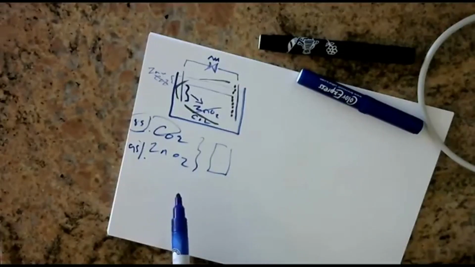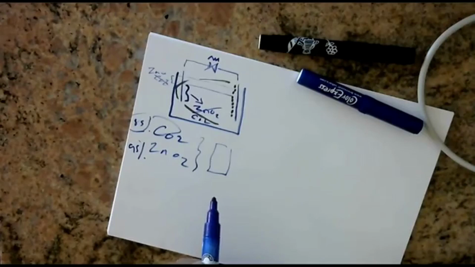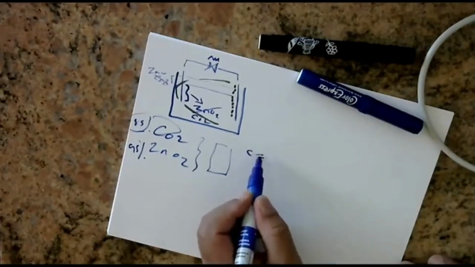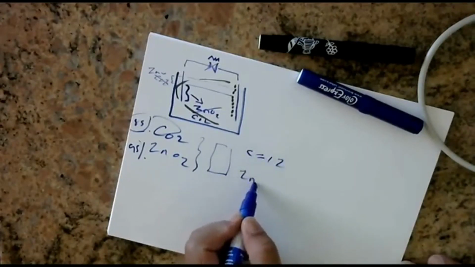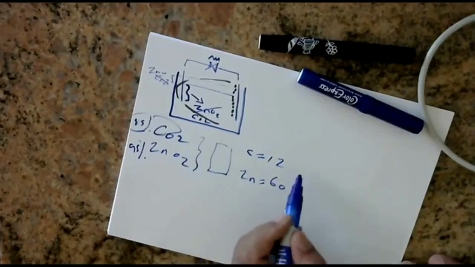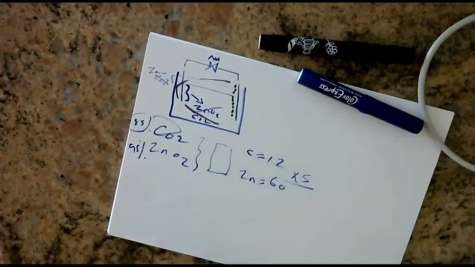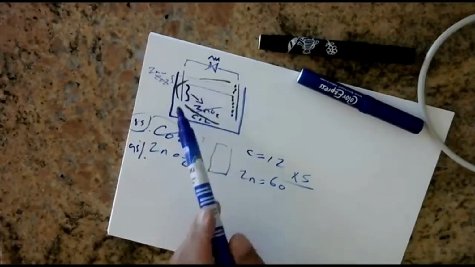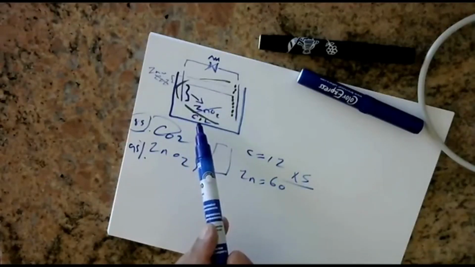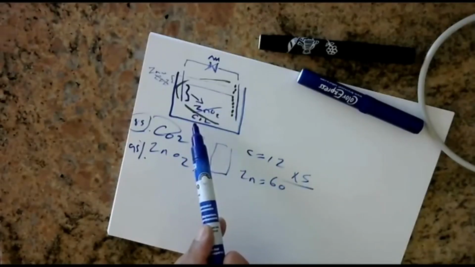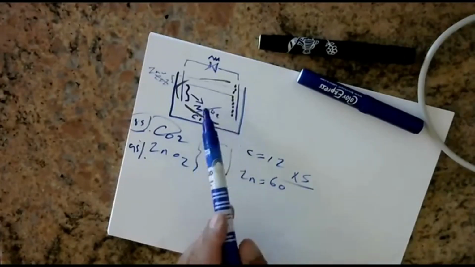It's very, very similar, because you see the combination. There is a reason we chose the zinc plate. We are working with carbon.